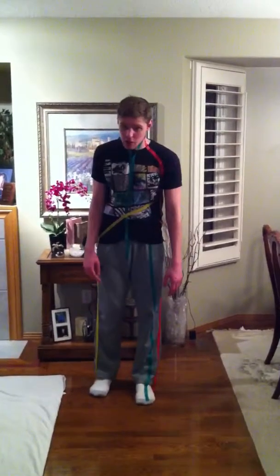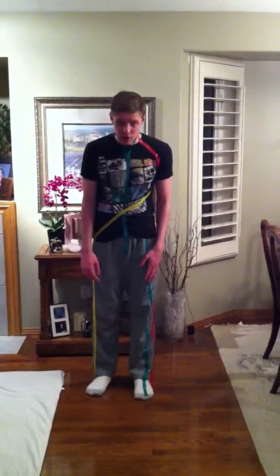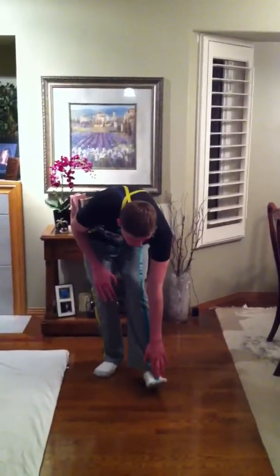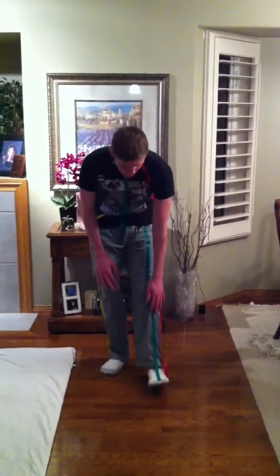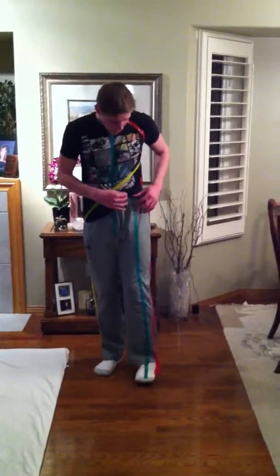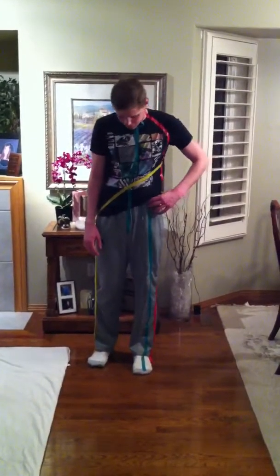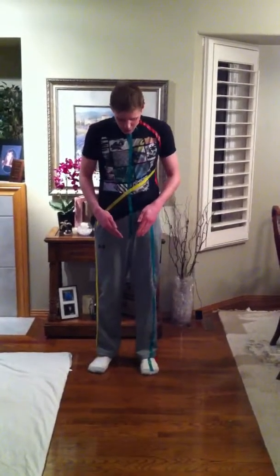So the first one I'm going to talk about is the superficial front line. As you can see, it starts at the top of my foot on the tarsals, goes all the way up my leg, and stops at the anterior spine on my iliac crest. And then it starts again from my pubis on my iliac crest all the way up my sacrum into the mastoid process.